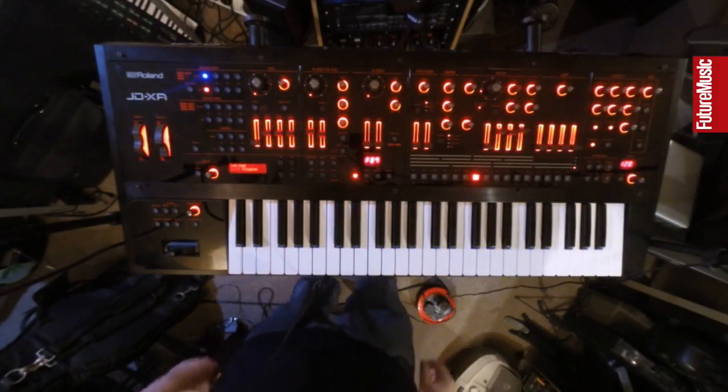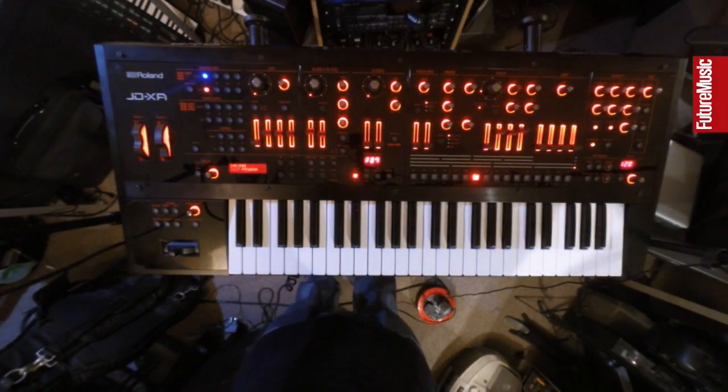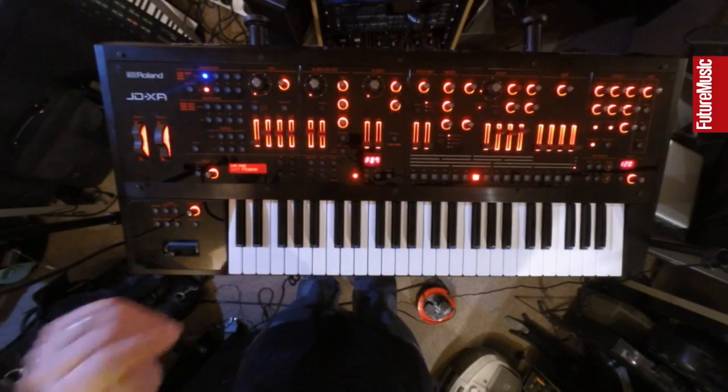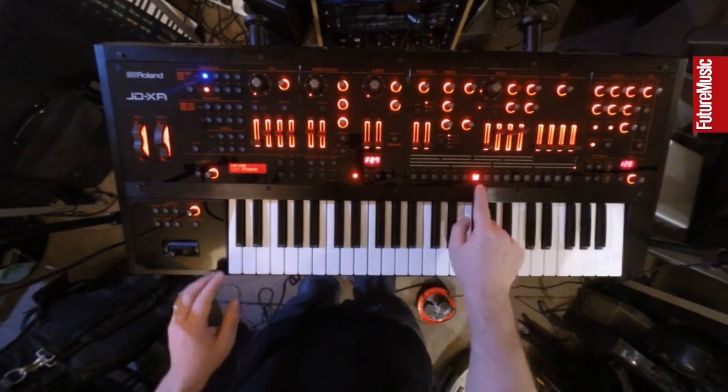Hi there again. In this next part of the JDXA Producer's Guide, I'm going to show you how to construct some analog drums and then sequence them. So I've got an initialized patch here again.